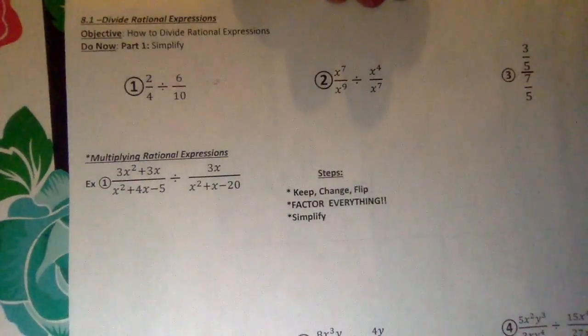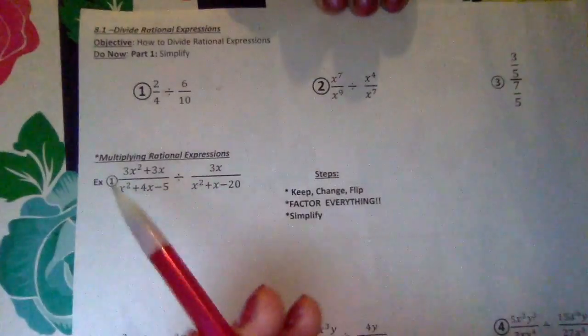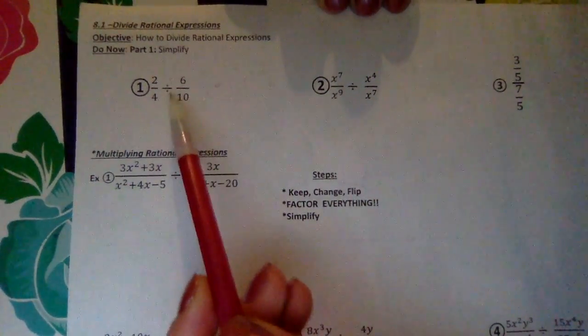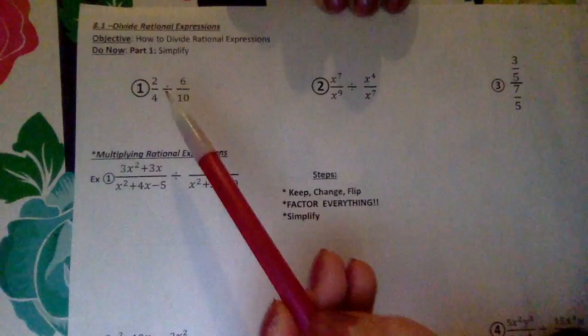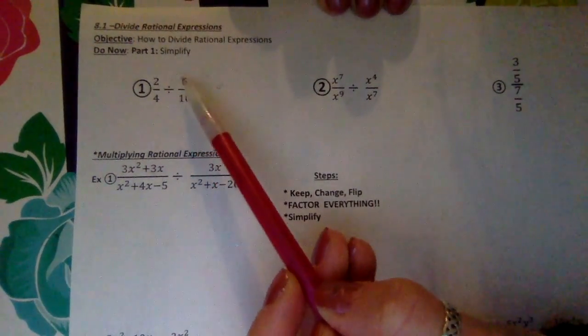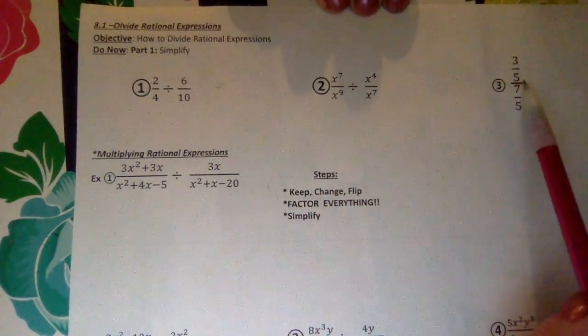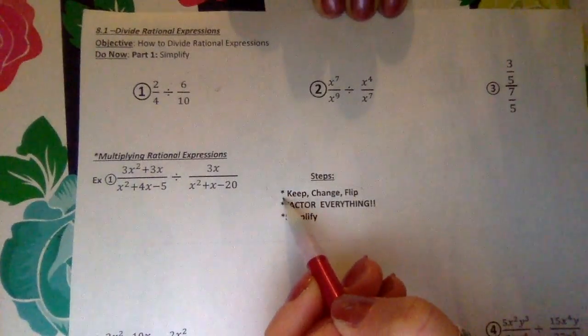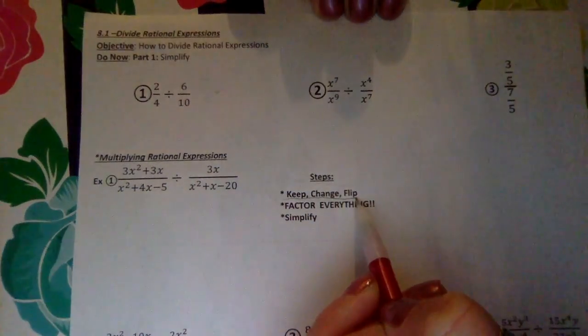So the next operation we're going to be doing with these rational expressions or with these fractions is division. Division is easy because we're actually going to turn it into a multiplication problem. If you remember up at the top, the do now, these are just regular dividing fractions. We can have the division sign like this, or we can have the fraction bar, which also means division. So the three words we remember in order to do these correctly is keep, change, flip.